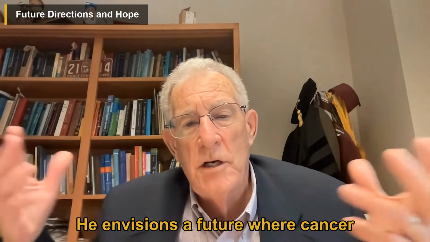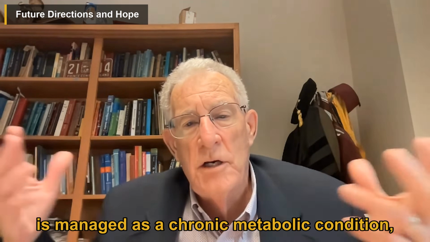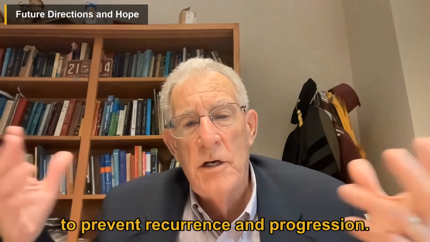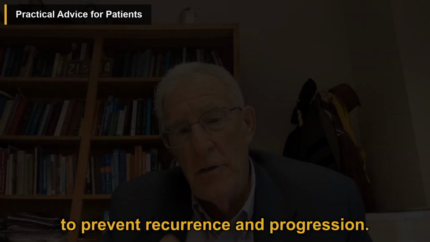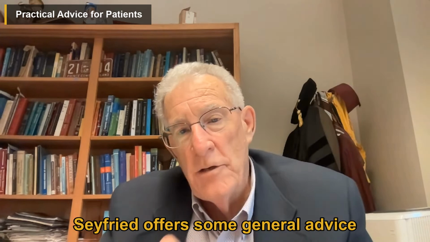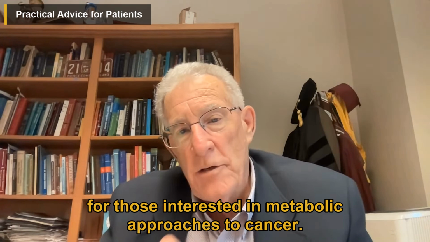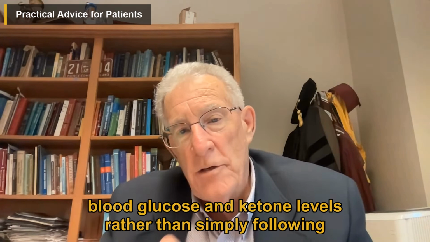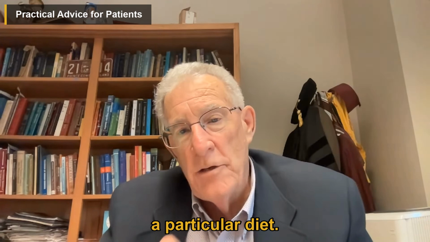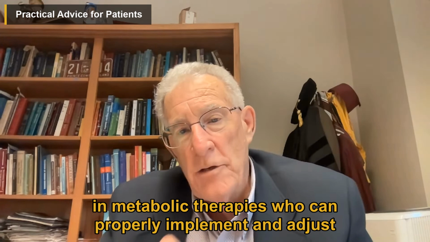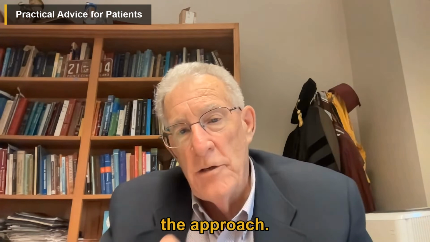He envisions a future where cancer is managed as a chronic metabolic condition, with patients maintaining metabolic health long-term to prevent recurrence and progression. While emphasizing that patients should work with their doctors, Seyfried offers some general advice for those interested in metabolic approaches to cancer. He stresses the importance of carefully monitoring blood glucose and ketone levels rather than simply following a particular diet. He recommends working with clinicians experienced in metabolic therapies who can properly implement and adjust the approach.